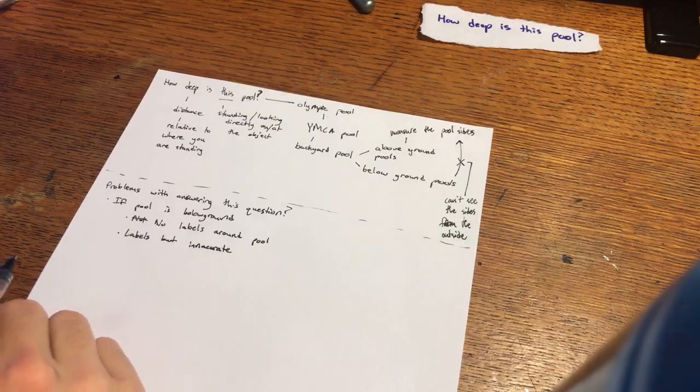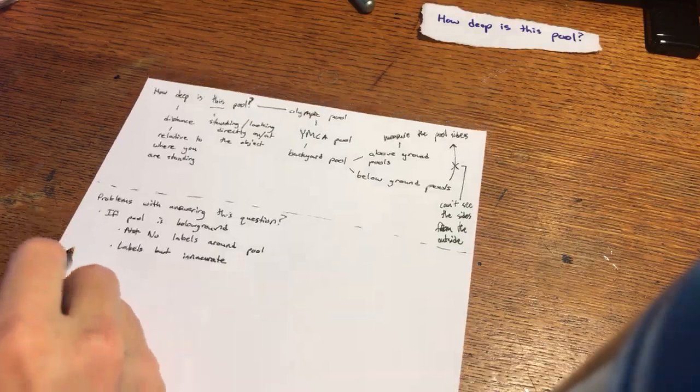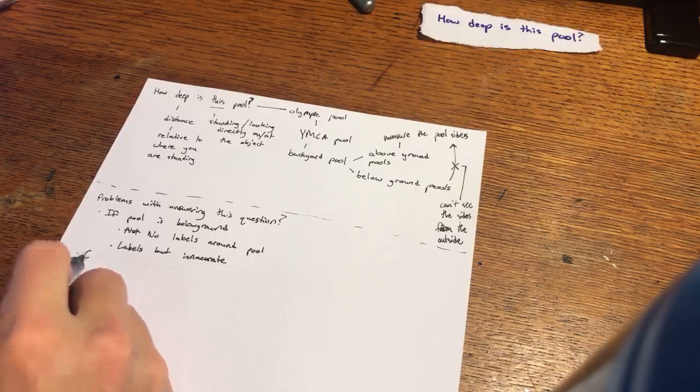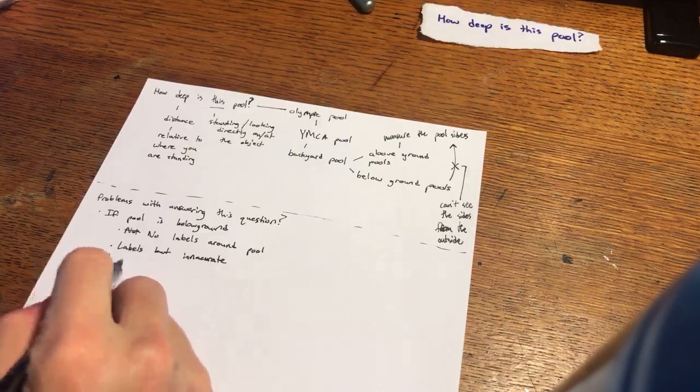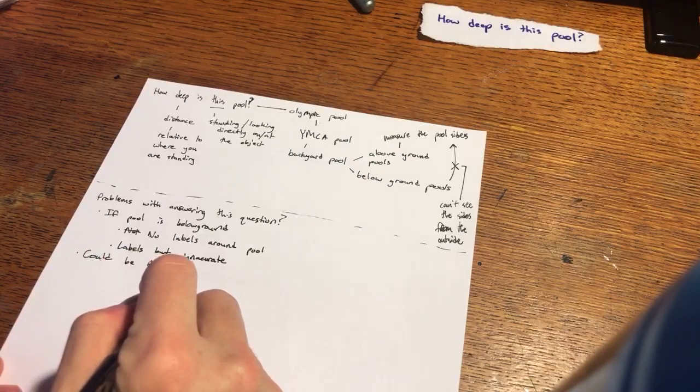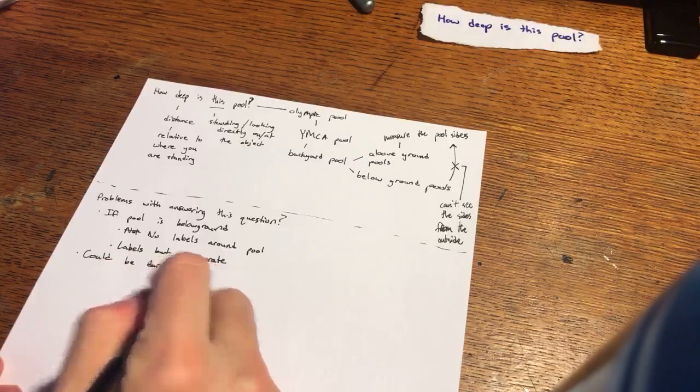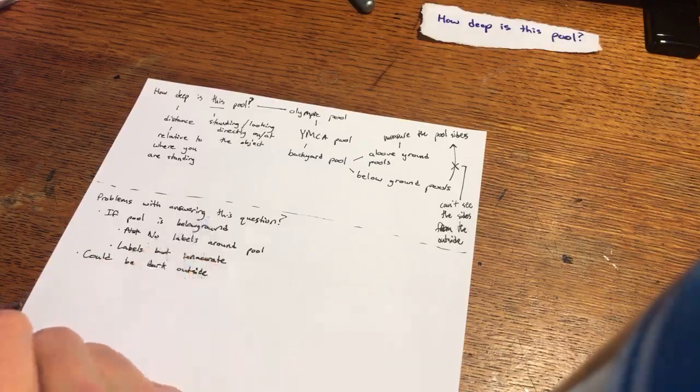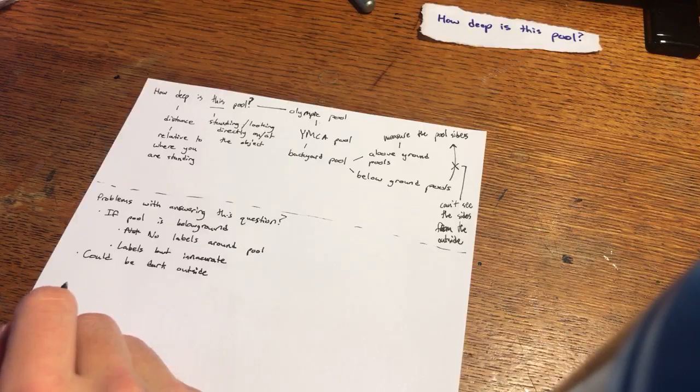So, what else? Could be dark out. Or, pools are indoors. But even then, we'll just assume they're outside for now. Pools below ground, no labels around it. Labels are inaccurate. Could be dark outside.